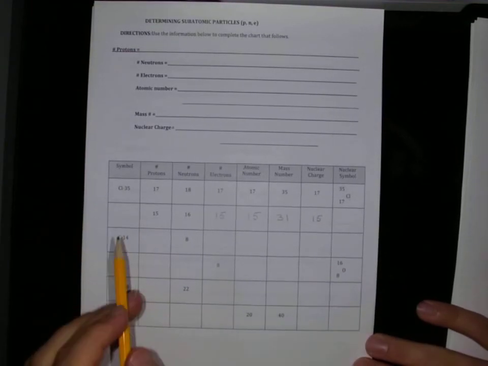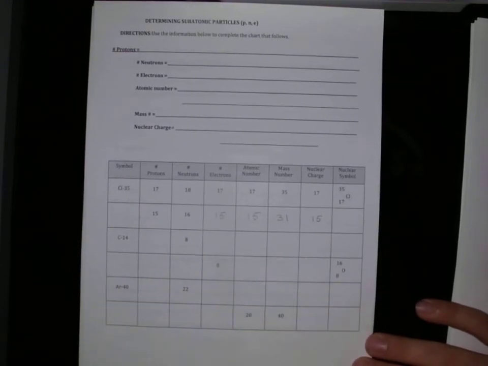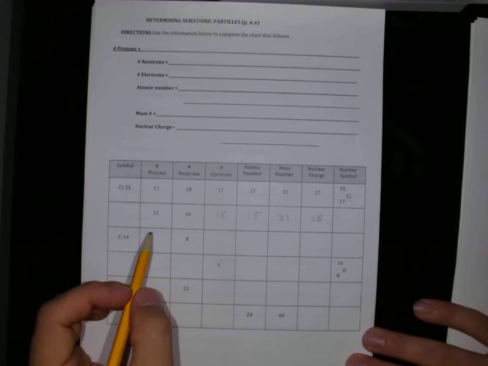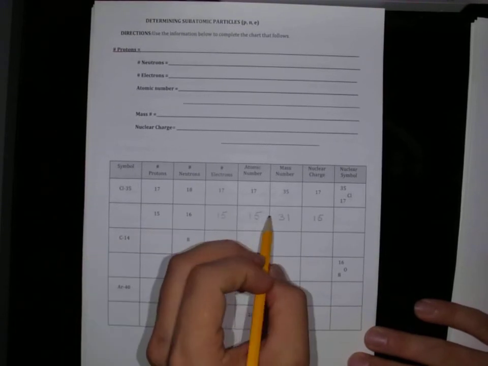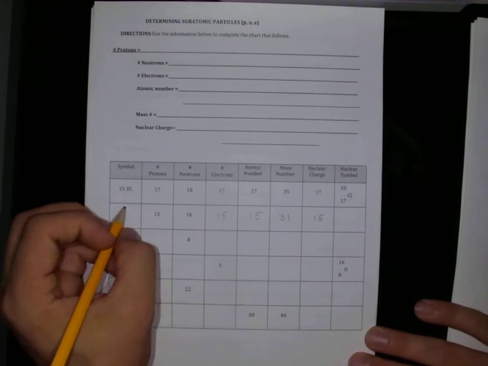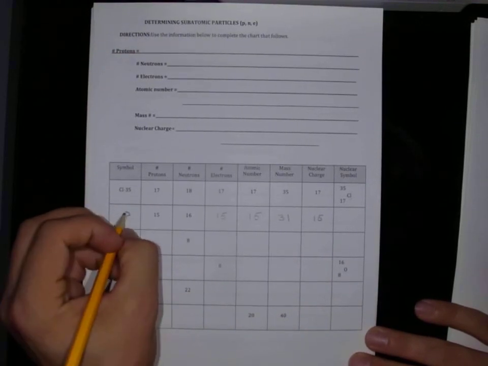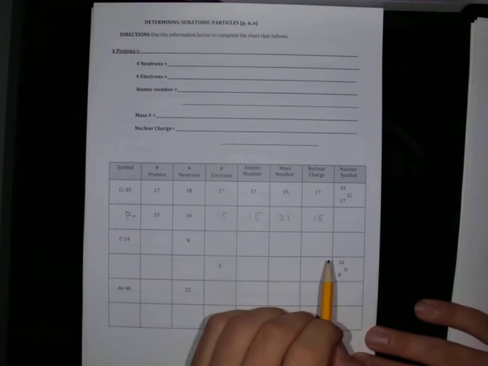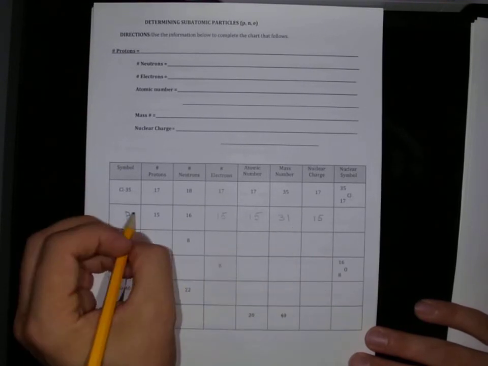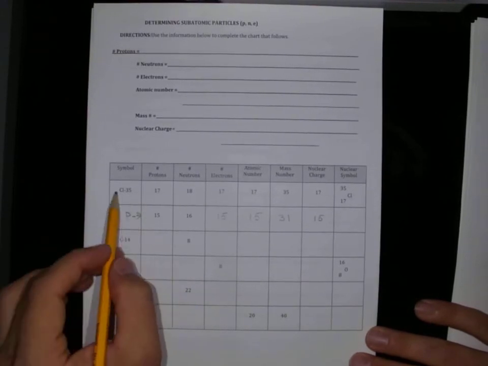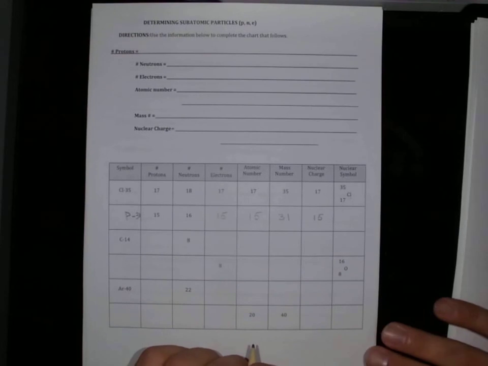Okay, now we want to build our symbol and our nuclear symbol. So the last piece that we need to do is we need to figure out what is our element. What element do we have? Well, if we look, our atomic number is 15. If we go to our periodic table, we find that it's phosphorus. So we have phosphorus, and what's the mass number for it? 31. So it's phosphorus 31, kind of same sort of format as our symbol up there.